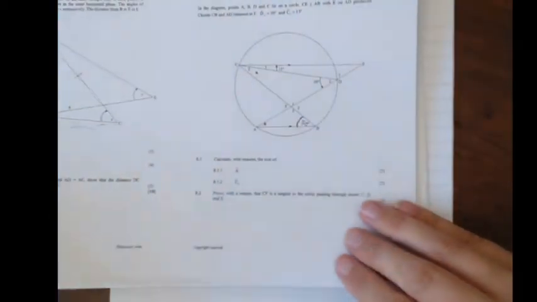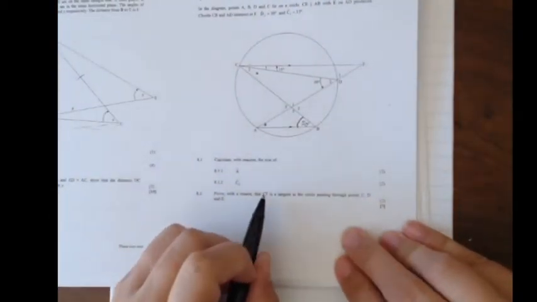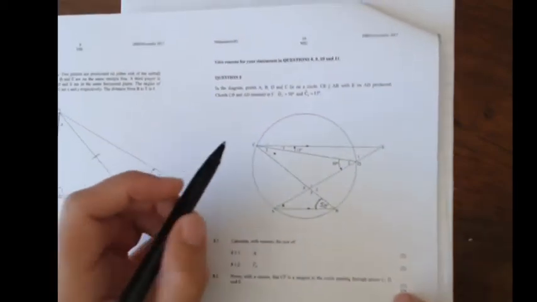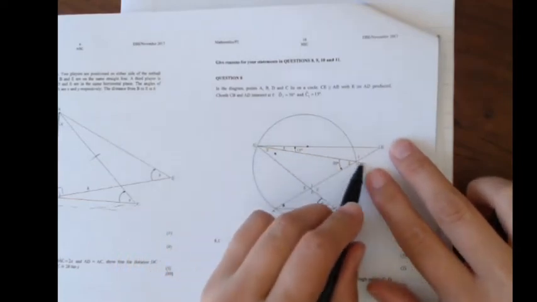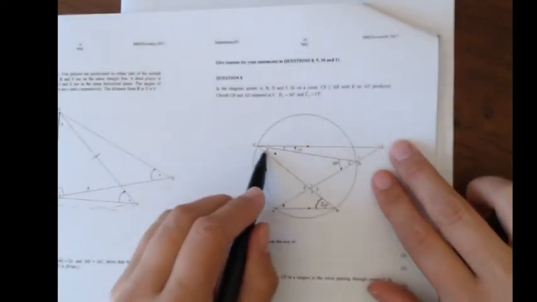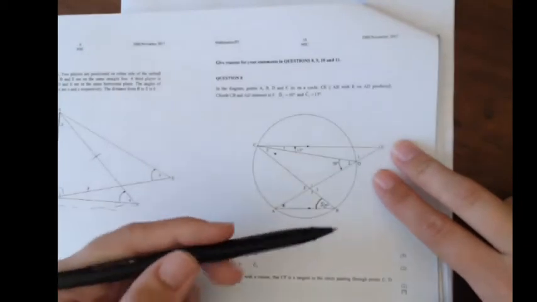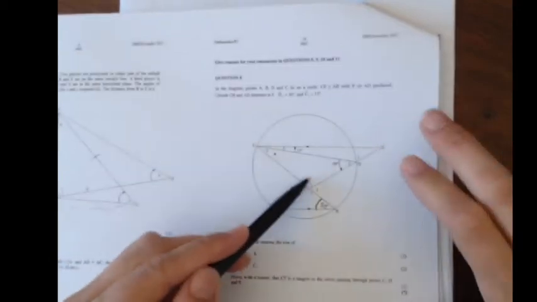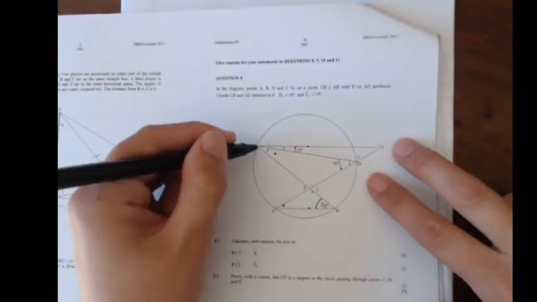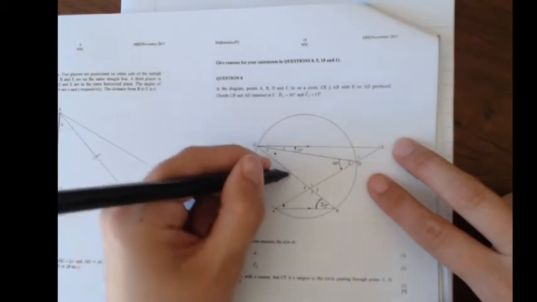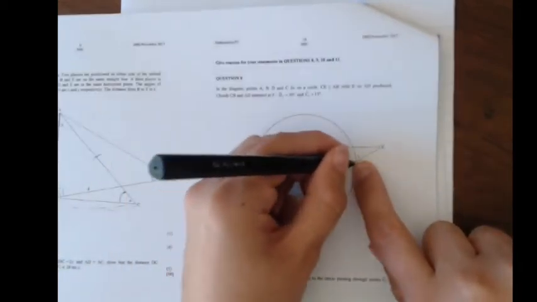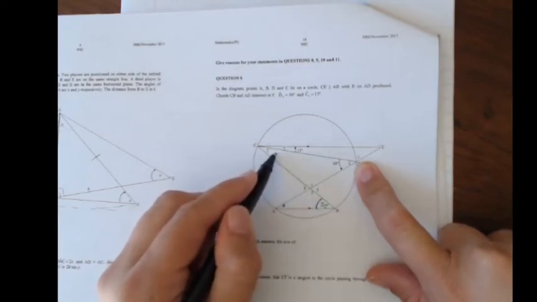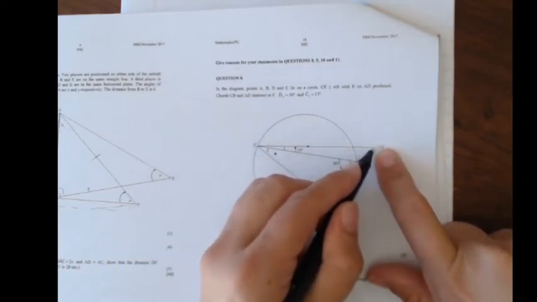And then 8.2, prove with a reason that CF is a tangent to the circle passing through points C, D and E. So the circle passing through points C, D and E, that circle there, I want to prove that CF is a tangent. CF, this one is a tangent. So basically, if I look at this as a circle, that's a tangent, then this is a chord of the circle, right? So the angle between a tangent and a chord must be equal to the angle formed on that chord.